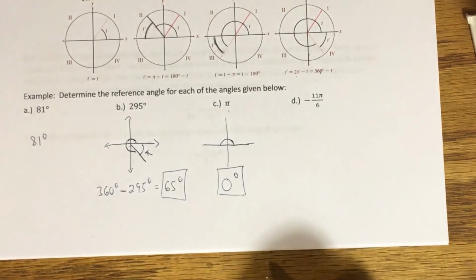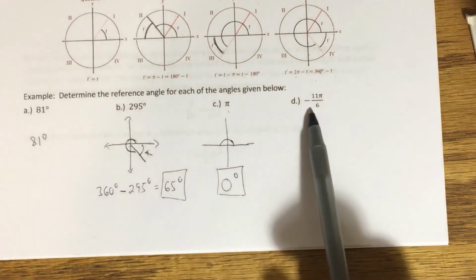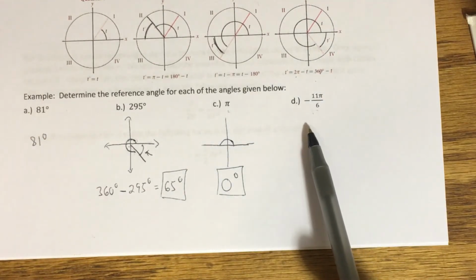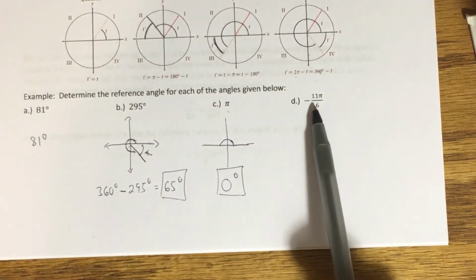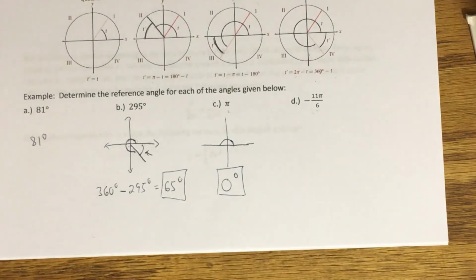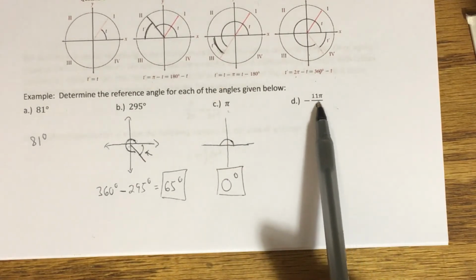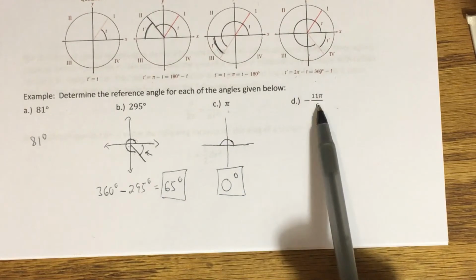Negative 11 pi over 6. Well, negative 11 pi over 6, where does that live? This is where, again, working with fractions and having some intuition with fractions is really helpful. Think of this as a positive number for a second. 11 pi over 6, compare that to the quadrantal angles. It's definitely more than pi, if I think of this as positive, because pi would be like 6 pi over 6. It seems significantly more than pi. In fact, I think this is almost one full circle, because if this were 12 pi over 6, that would simplify to 2 pi, which is a full circle. So this thing is just shy of a full circle.